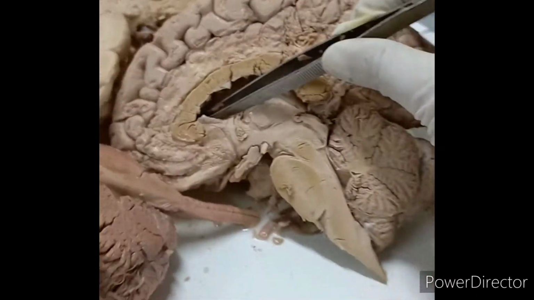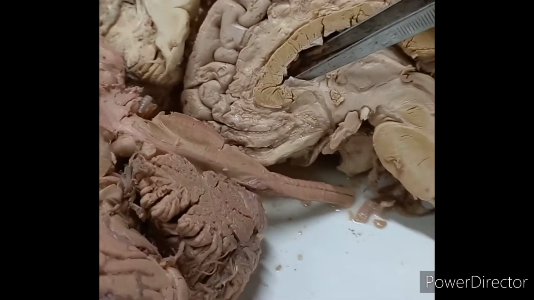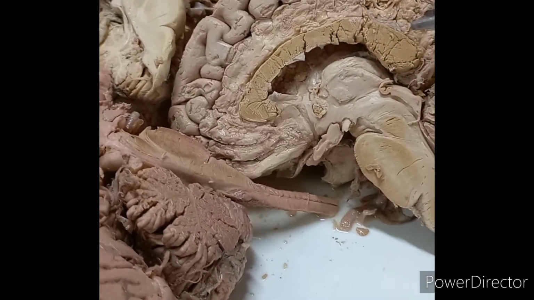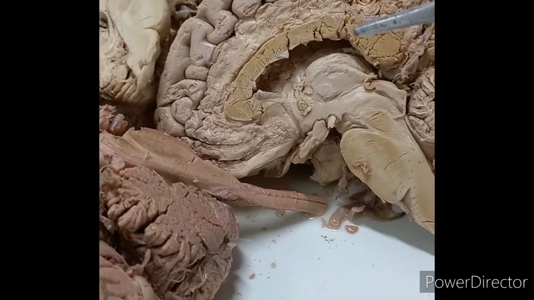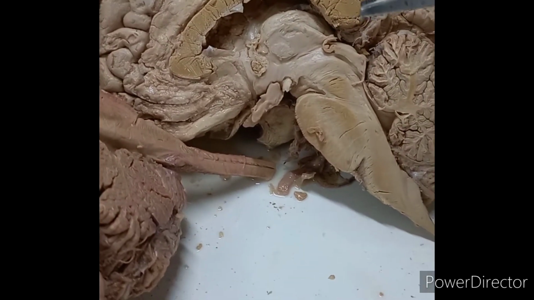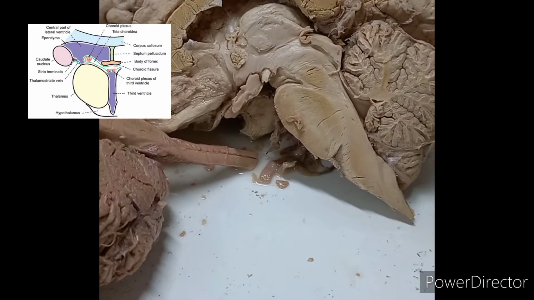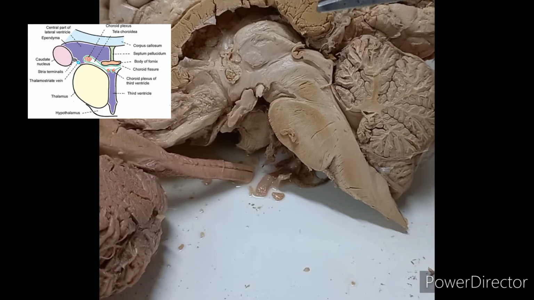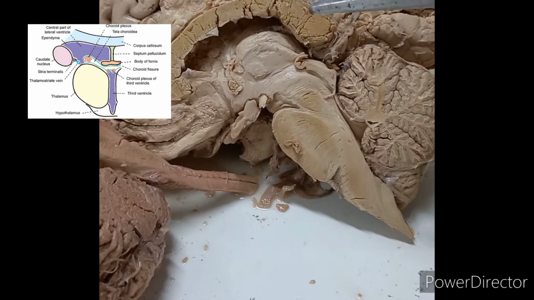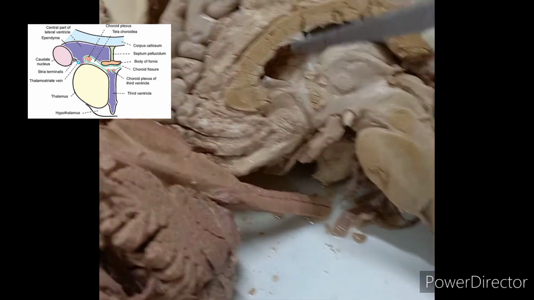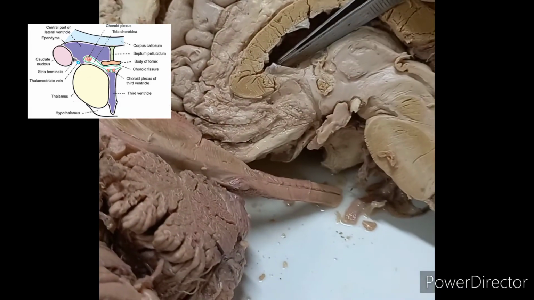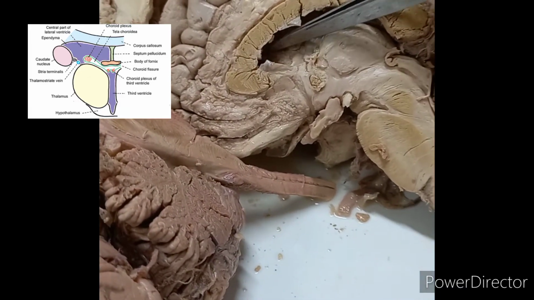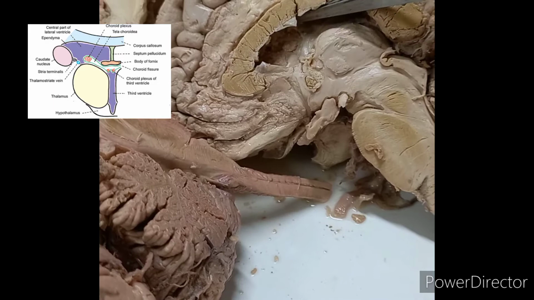In coronal section, we will get one roof, one floor, one anterior and one medial wall of the anterior horn of the lateral ventricle. The roof is formed by the anterior part of the body of the corpus callosum. You can see this is the position of the anterior horn. This upper part is the roof, and this is the body.